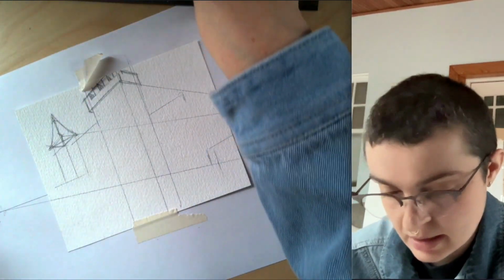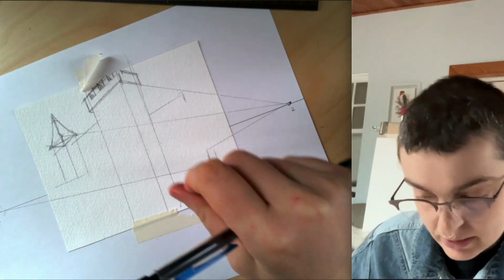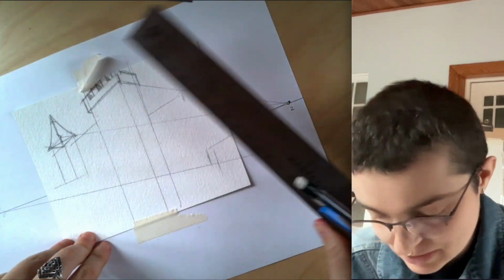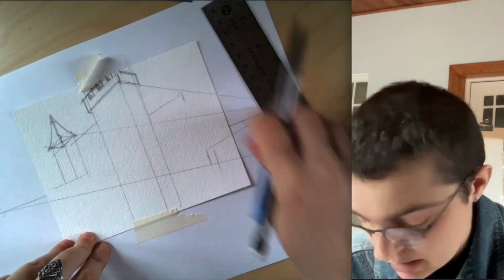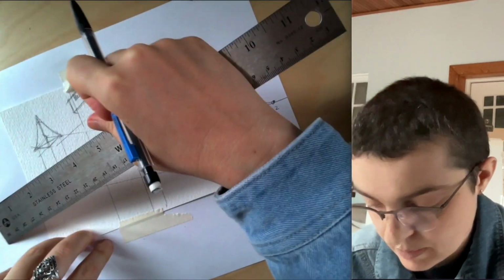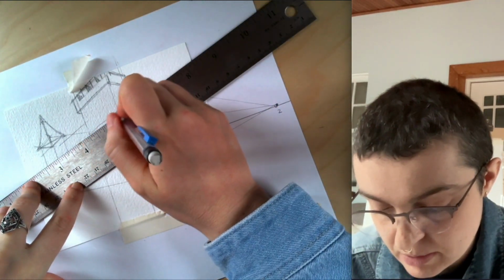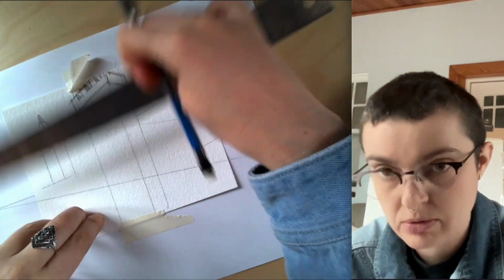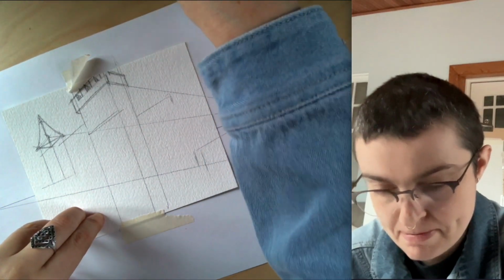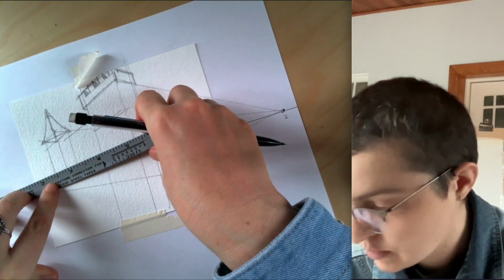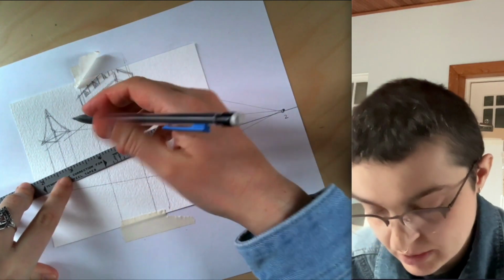I'm going to go ahead and drop a few more lines with my ruler. Looking for the little one, and it's disappearing on me. And I'm going to just go ahead and align it with my vanishing point. I'm still building up. Oh, there's my little ruler. Some important information.